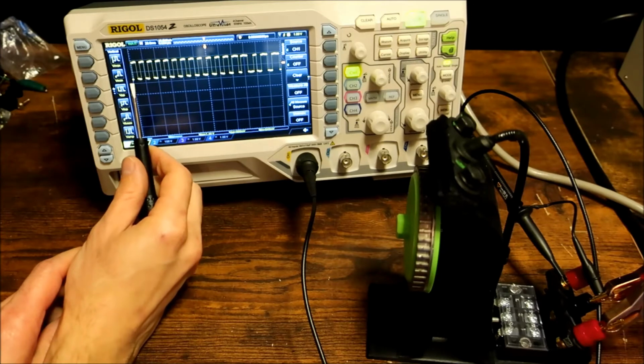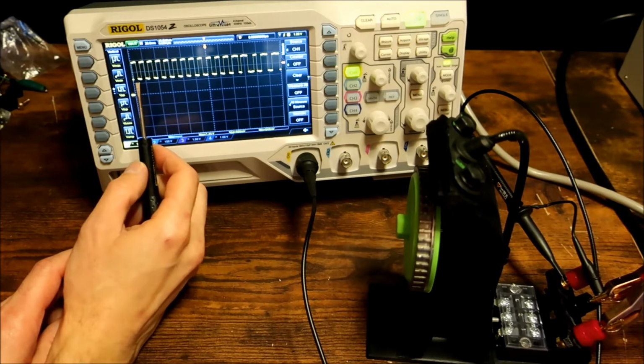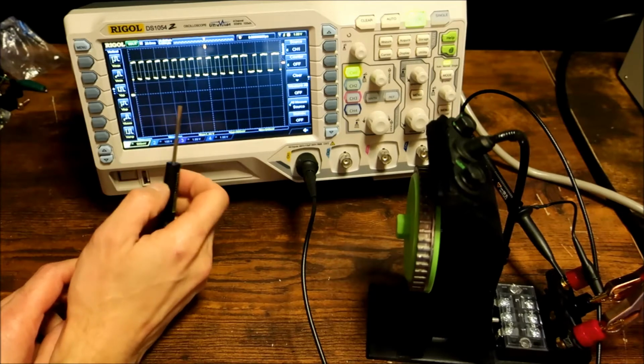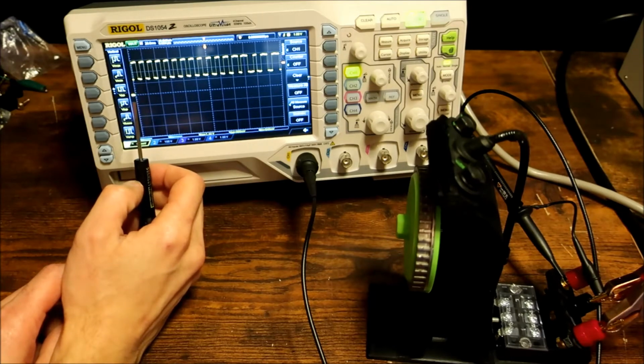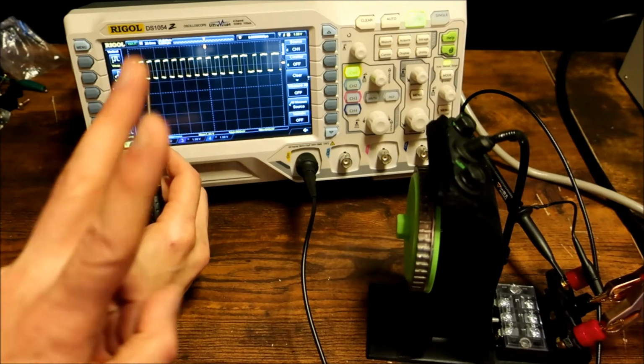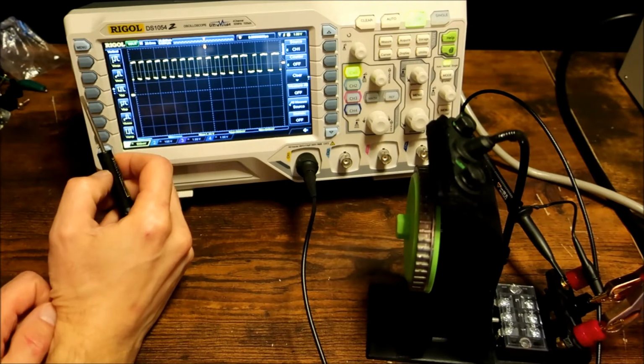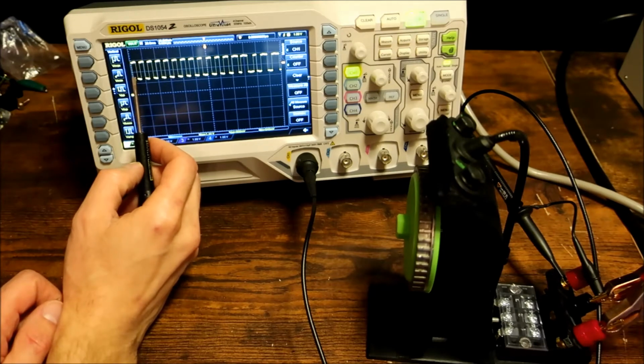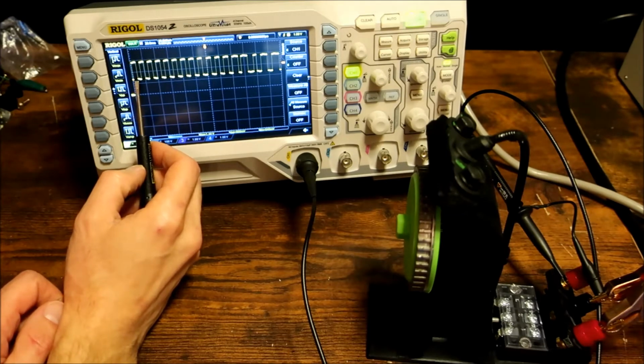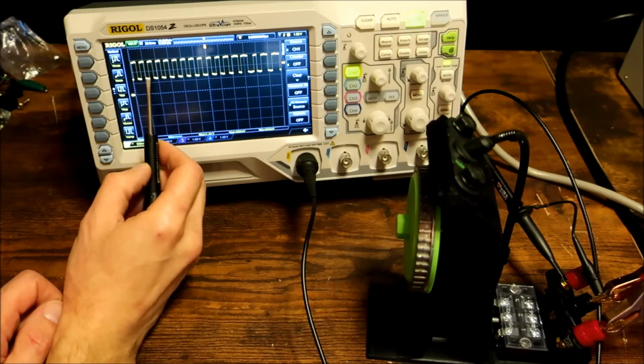You can see that at this minimum voltage right here, it's dropping to around 640 millivolts. That's the baseline voltage. Then it's going up to about 1.5 volts, so it's sweeping from 0.6 volts to 1.5 volts.